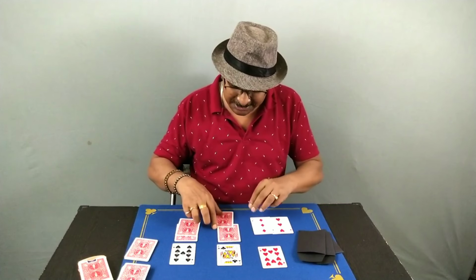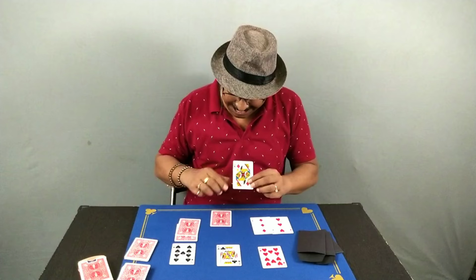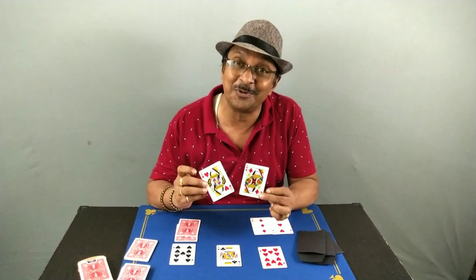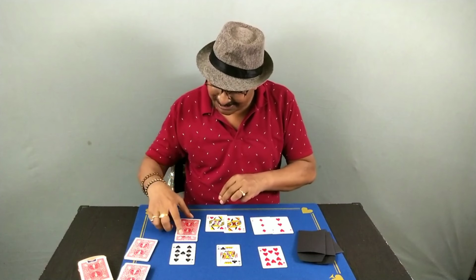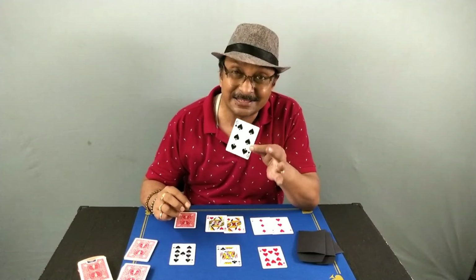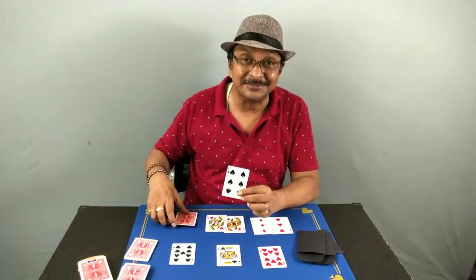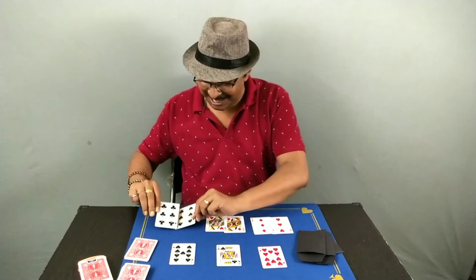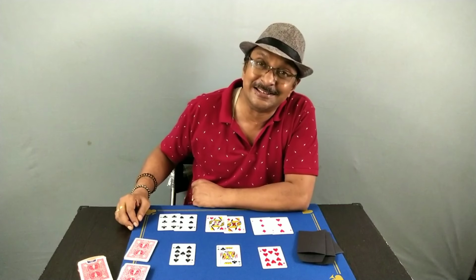And this one is a red queen, and here we have the other red queen, another perfect match. Fantastic. And finally we see here, oh, it is a black 6. It's a black 6, and what we have here is the other black 6. A fantastic match, a fantastic coincidence.